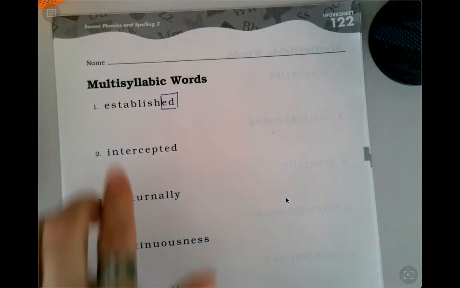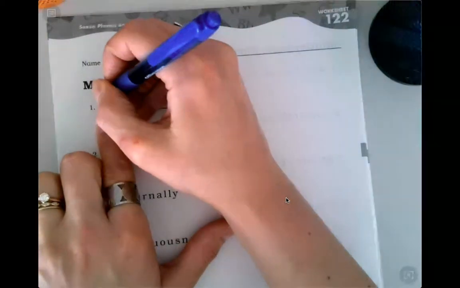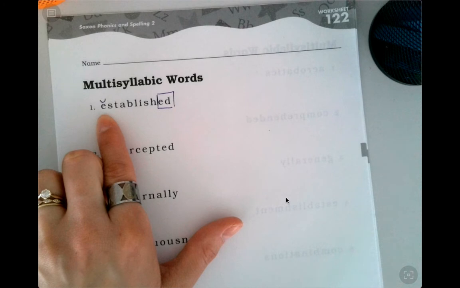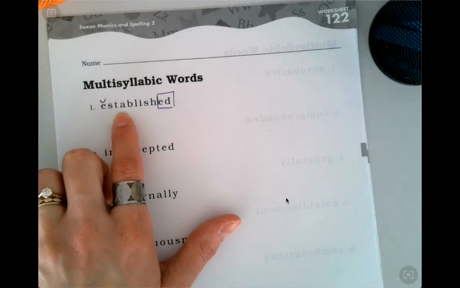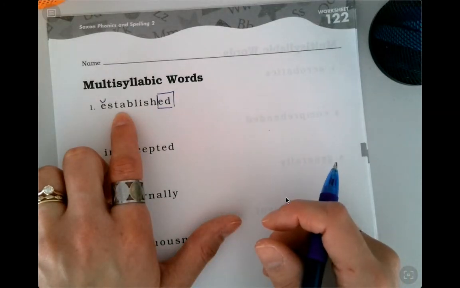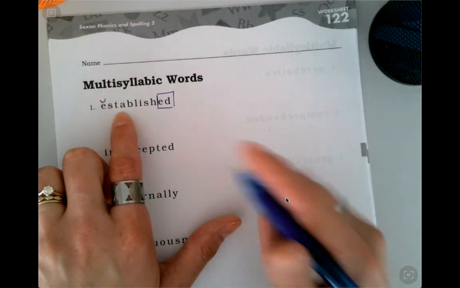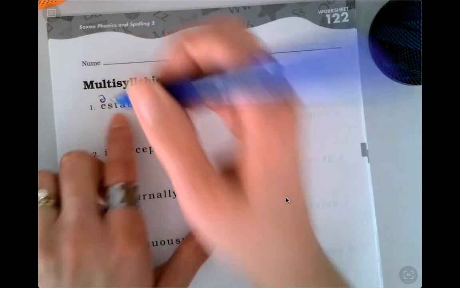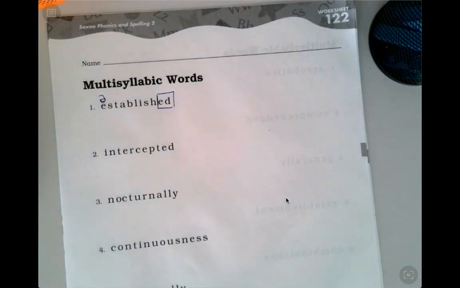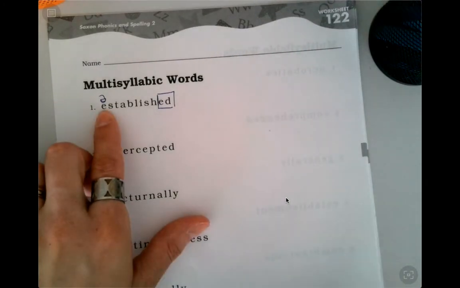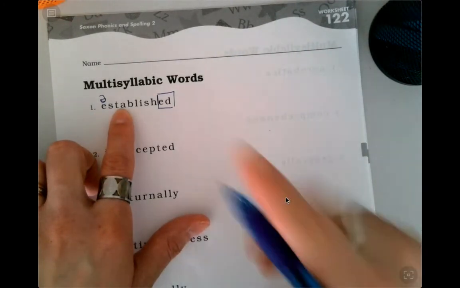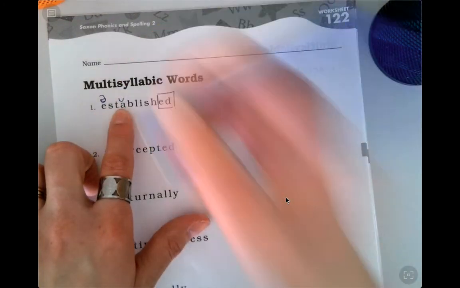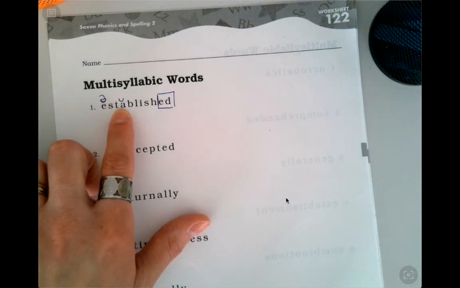All right, let's go back to the very beginning. It's like egg, so it's short. Established. You're right, it is. Sorry. Established. So it is a schwa. Thank you. Established. Yeah, it is. And then short. Establish.